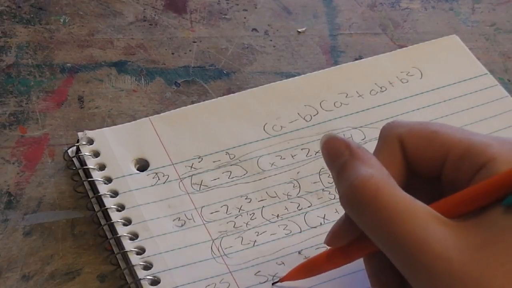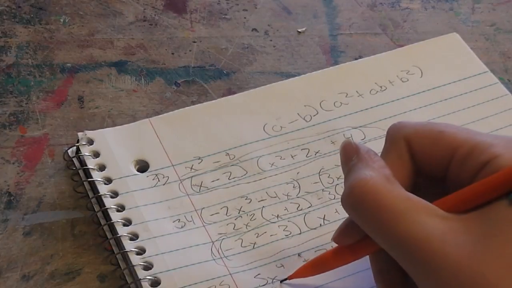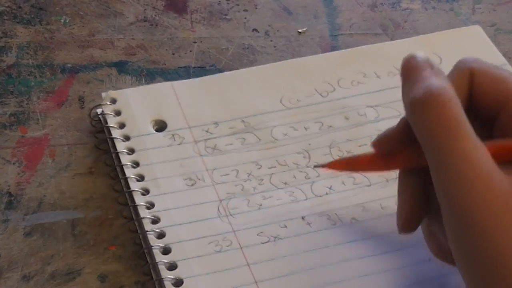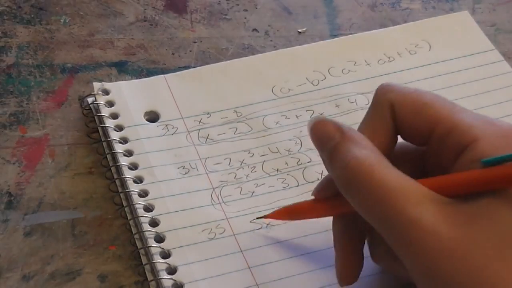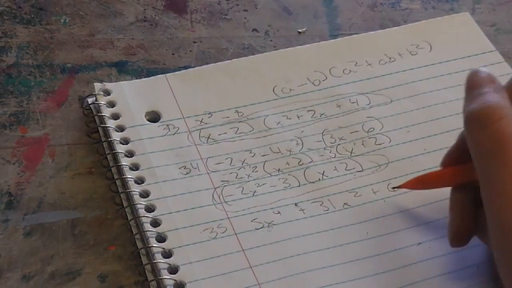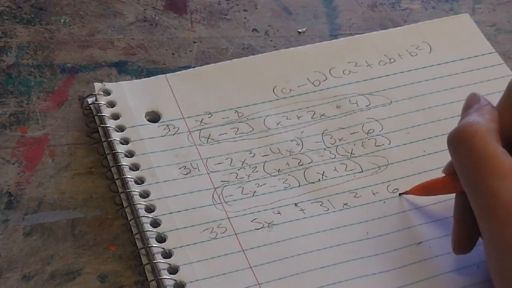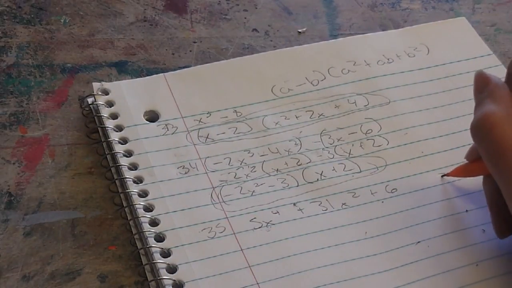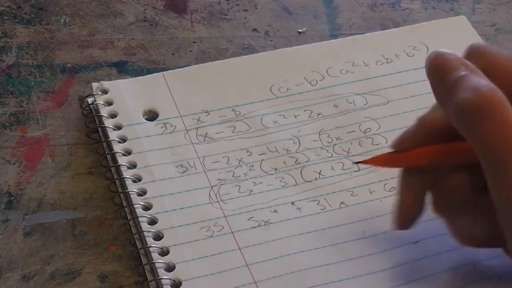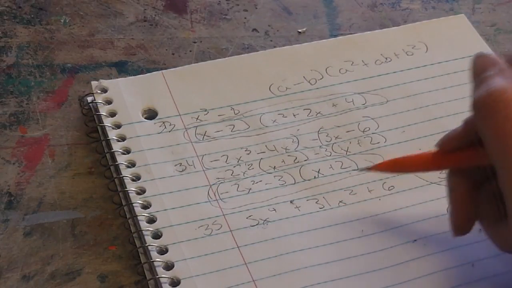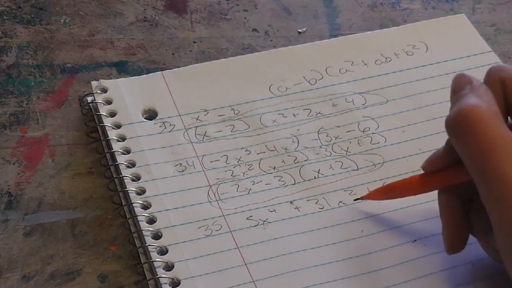So the constant is the number ahead of the variable. So your variable is x, and then your constant would be 5, and then the constant here would have to be 6. So 5 times 6 is 30. And then you're going to put that over your b, or the constant of your b, which is 31.